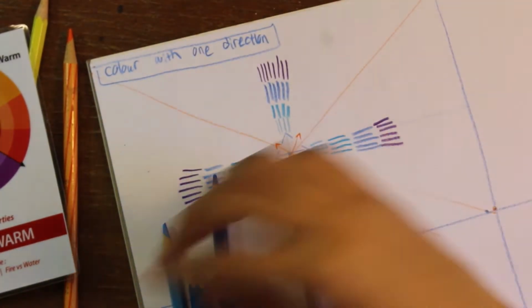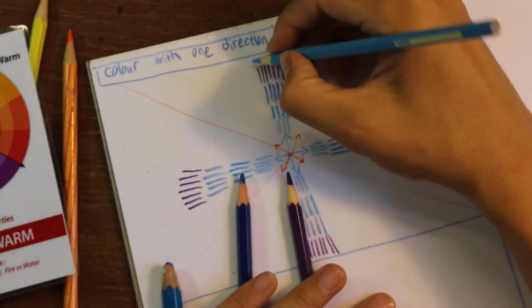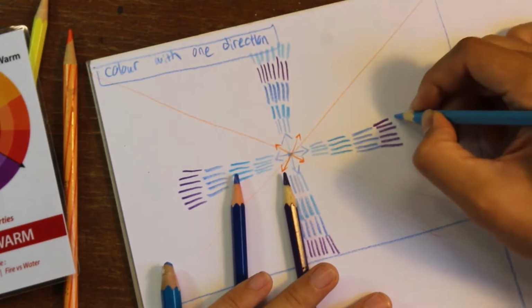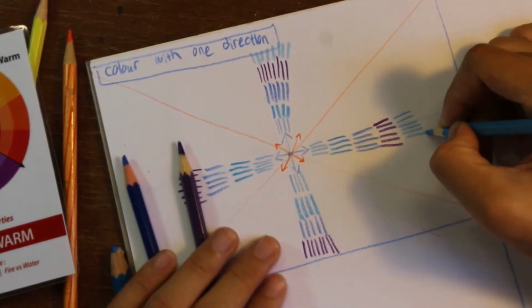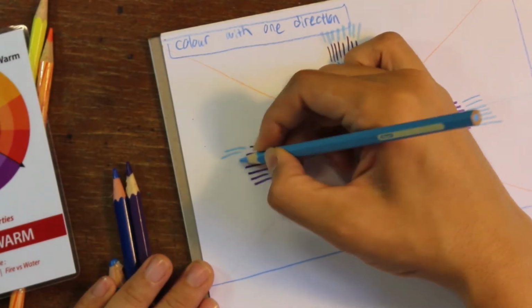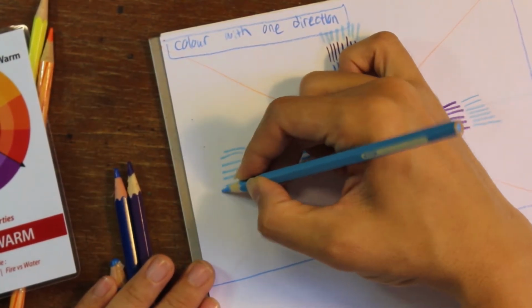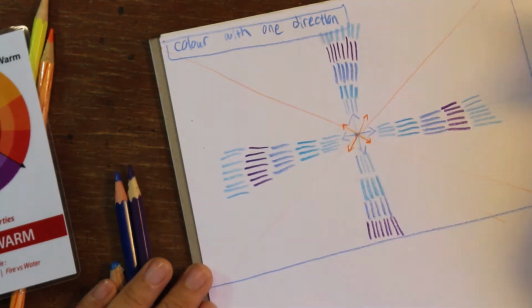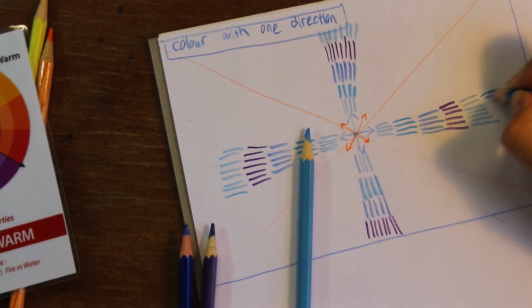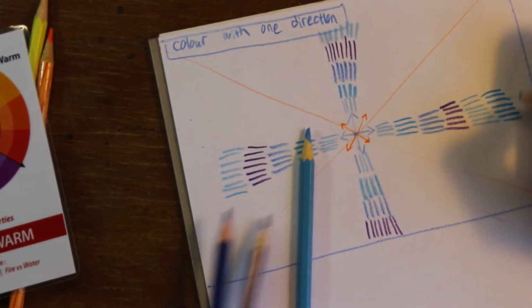And then you can repeat, or do it however you want. It depends on you. You are the artist here. Then continue until you reach the edge of the box.